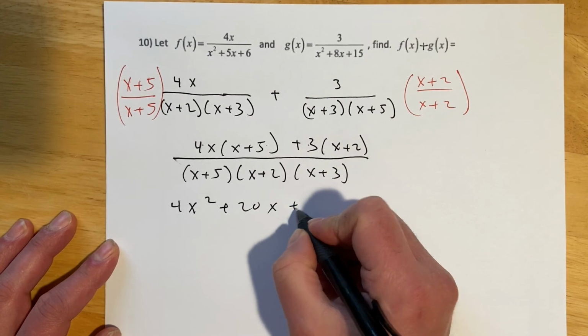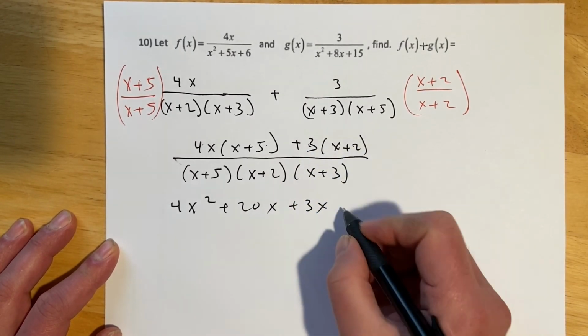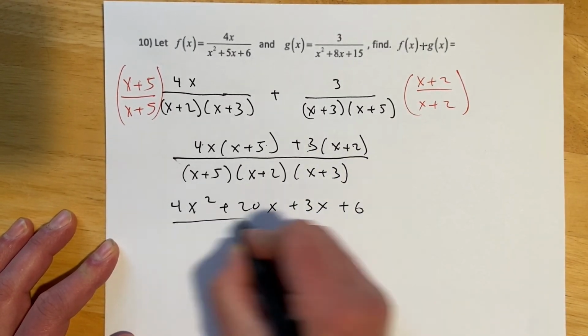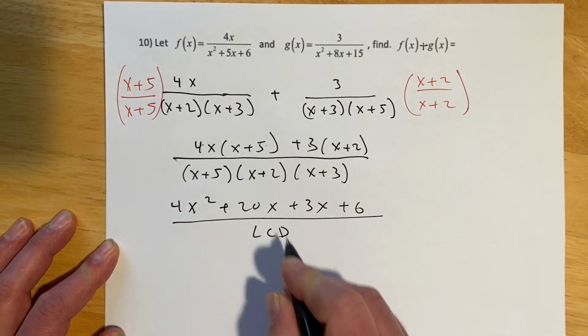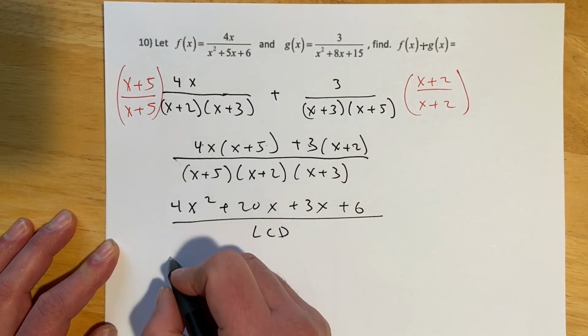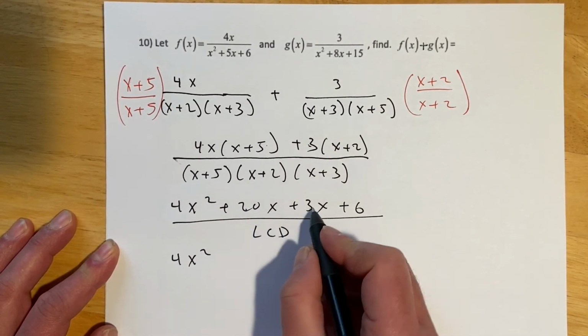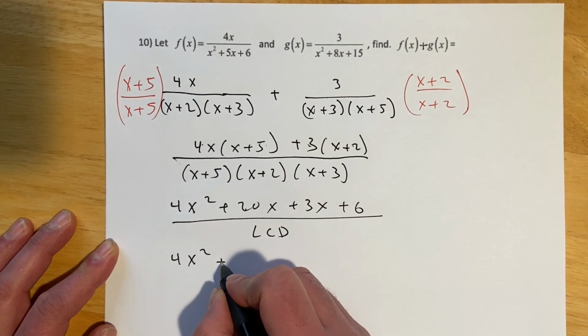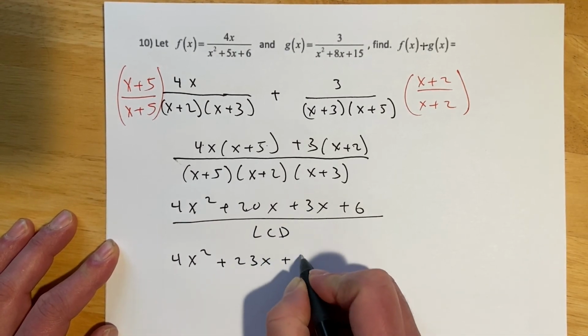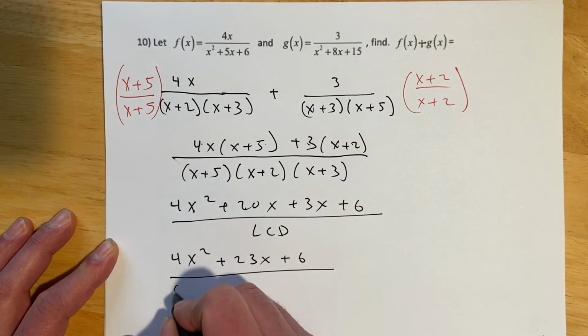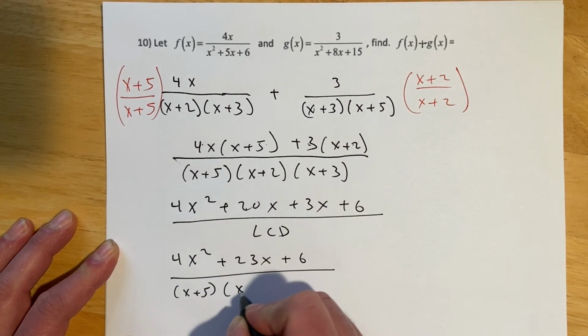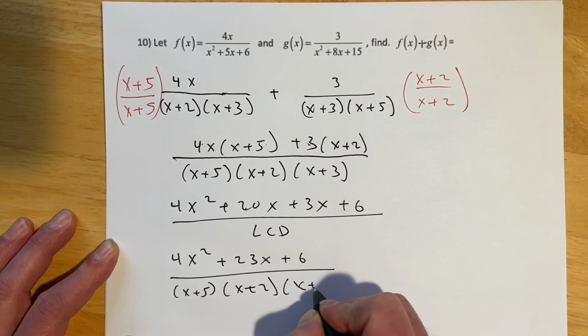Right here we get a plus 3x and then plus 6. I'm going to cheat and write LCD. And then 4x squared, 20 and 3 is 23x, plus 6. And that's all over that x plus 5, x plus 2, x plus 3.